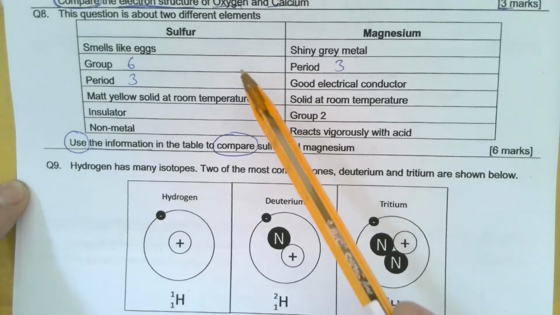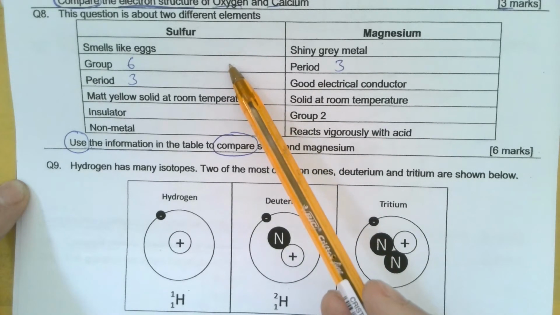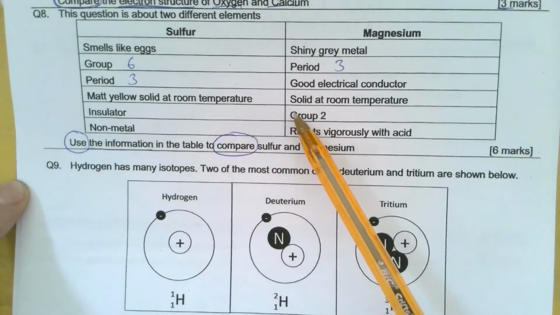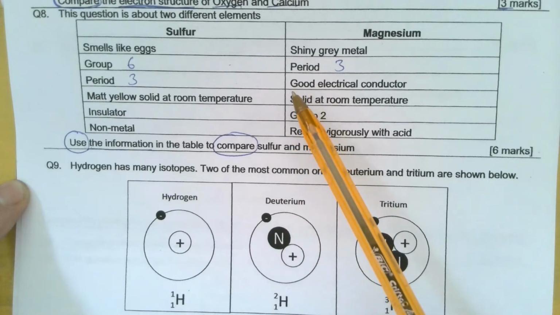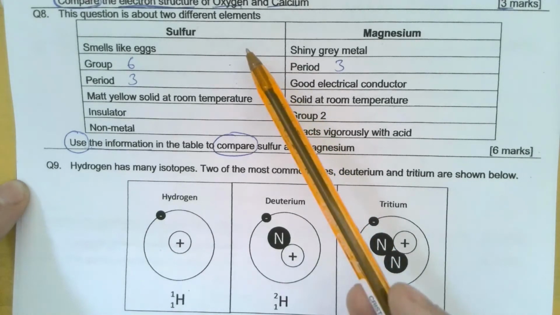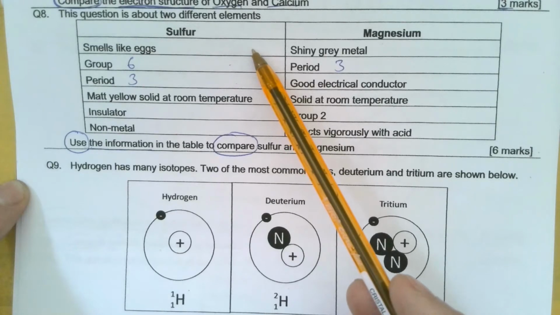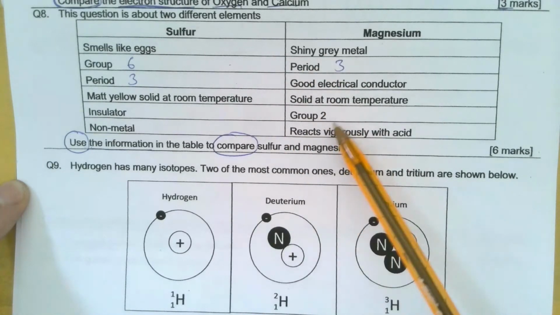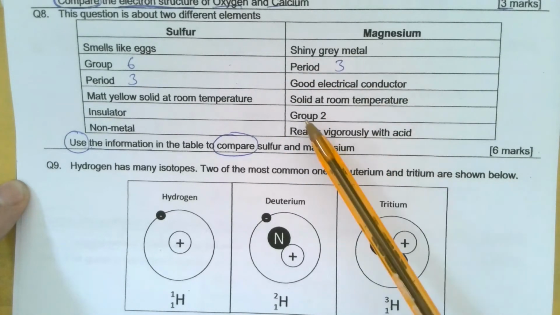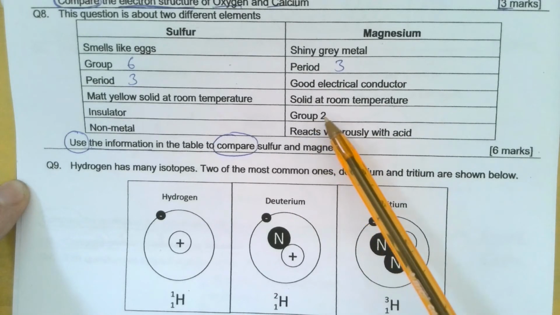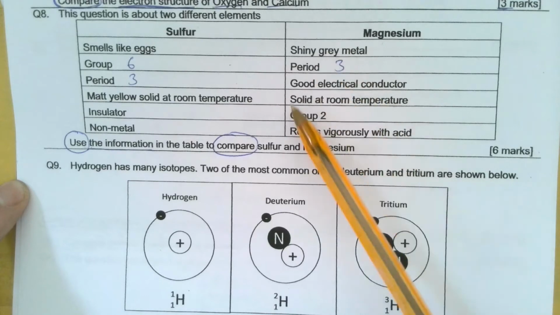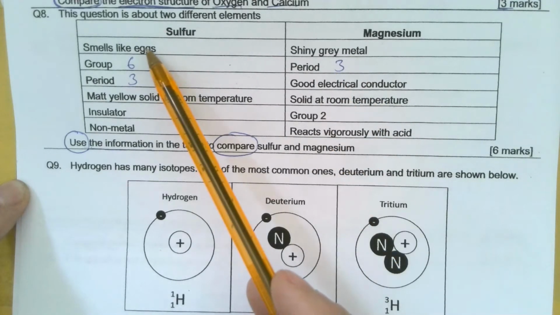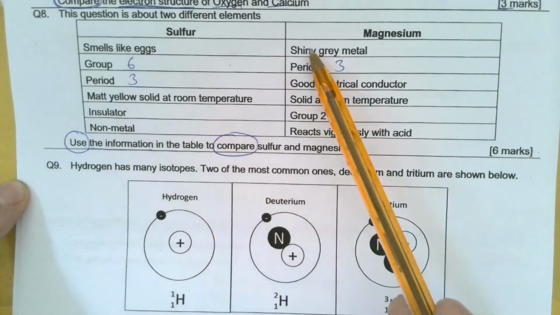They tell us here that sulfur is in group 6, magnesium in group 2. Well, I can easily make a comparison. Are they the same group or different groups? Very easily. However, sometimes they'll give you information like smells like eggs. Well, they haven't told you anything about magnesium's smell. So you don't know. Does magnesium smell like eggs as well, or does it not? The fact is you don't know. So here you're not going to be able to make a comparison with this particular statement.